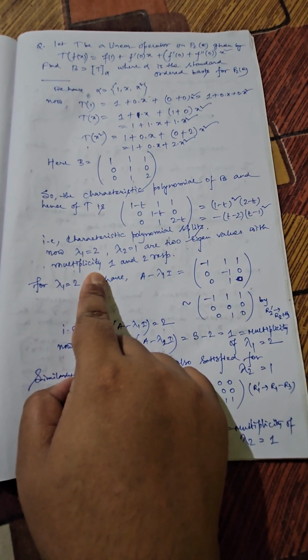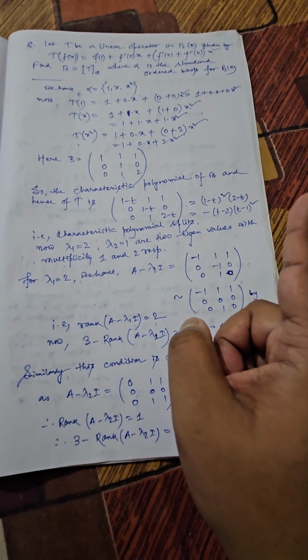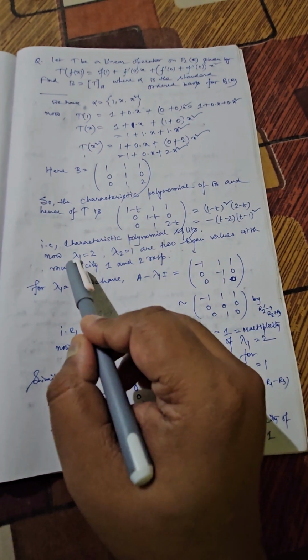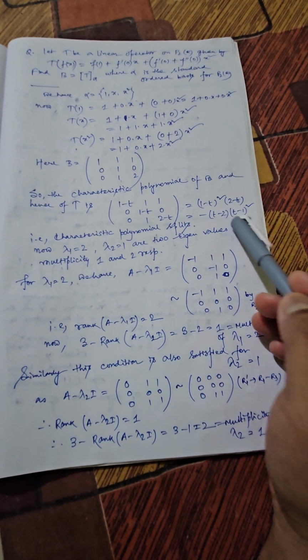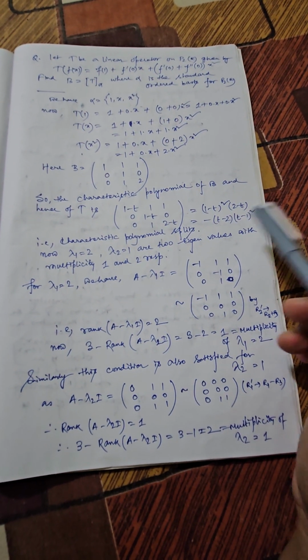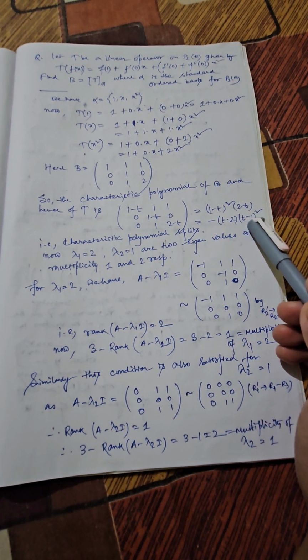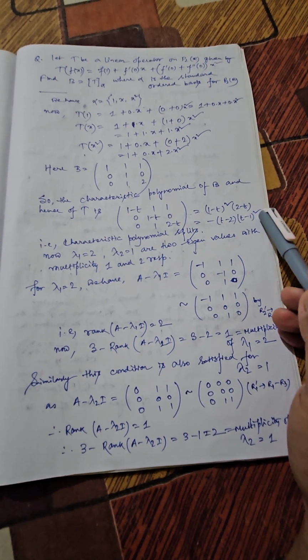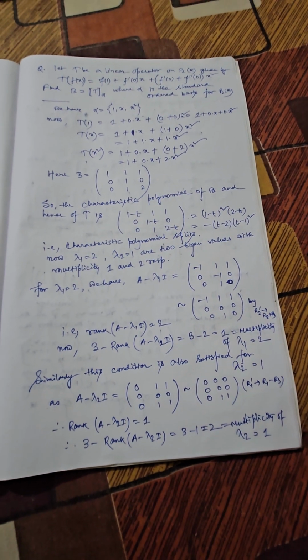We have to check their multiplicities. Again I will say this multiplicity is not geometric, this is simply algebraic multiplicity. So for lambda 1 is equal to 2, it will occur only once, so it has algebraic multiplicity 1. For lambda 2 is equal to 1, it has algebraic multiplicity 2, because you can see (t minus 1) squared, this type of expression is already there.